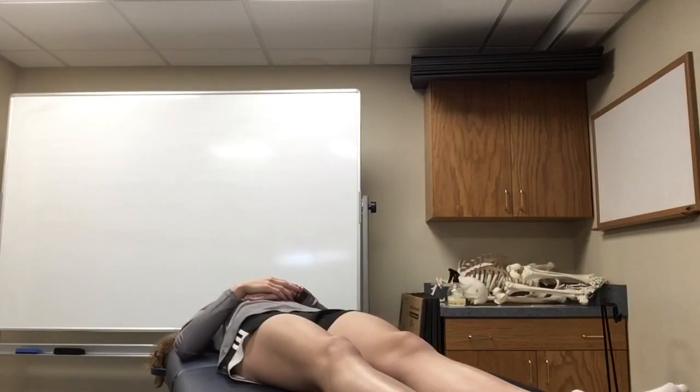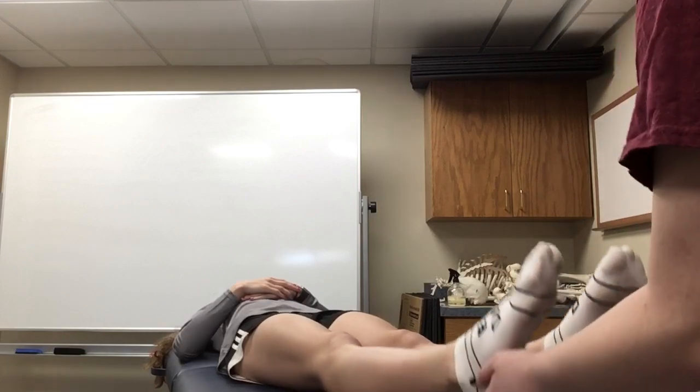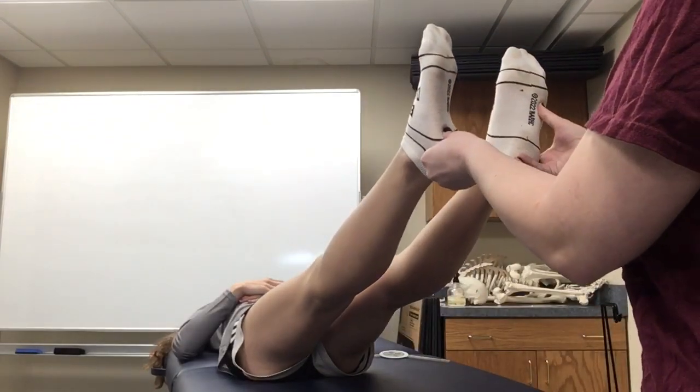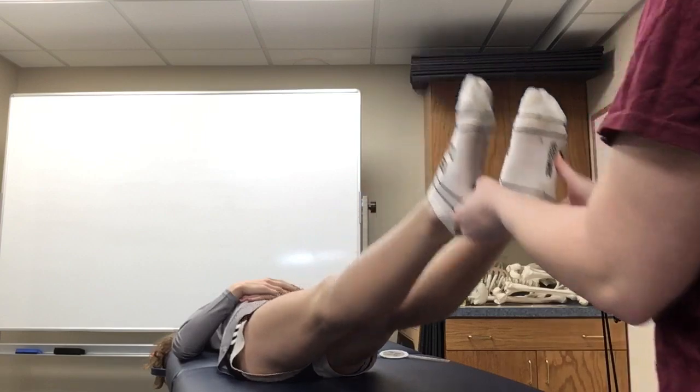Moving on to fracture testing, we have the hang or sag test. To do this one, I'm just going to lift up her feet and check to see if her tibia is drooping. Okay, next we'll be doing soft tissue palpations, and I'm going to start with the medial collateral ligament.